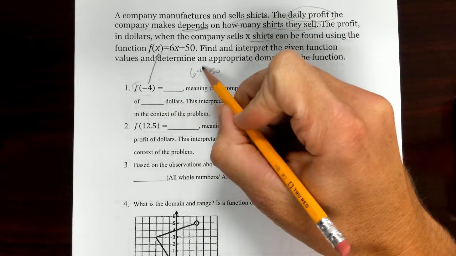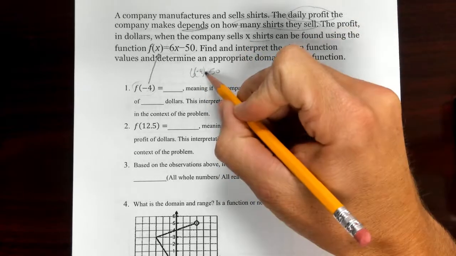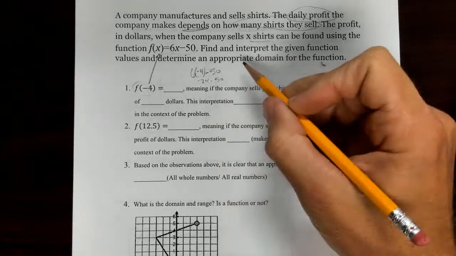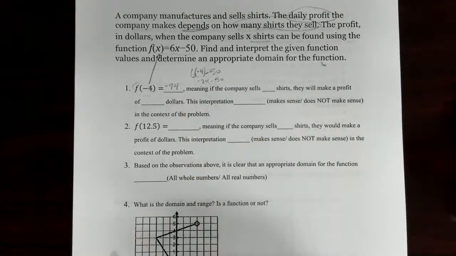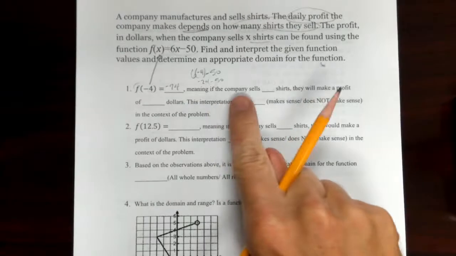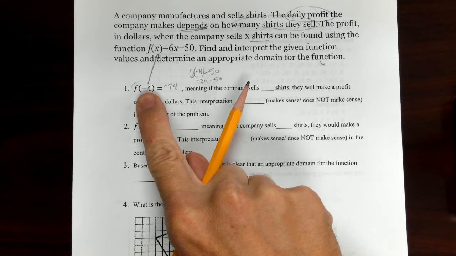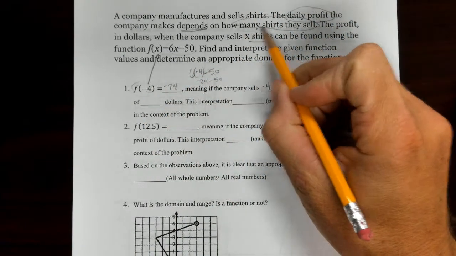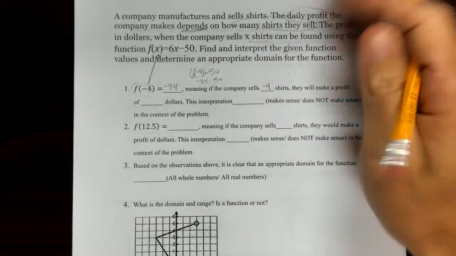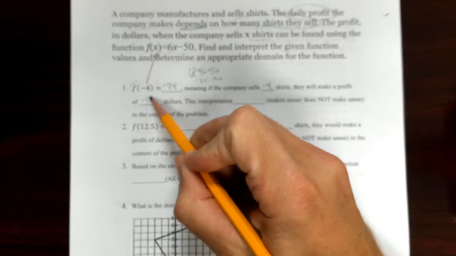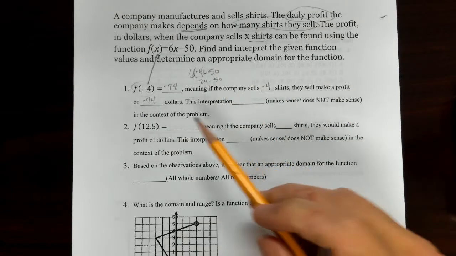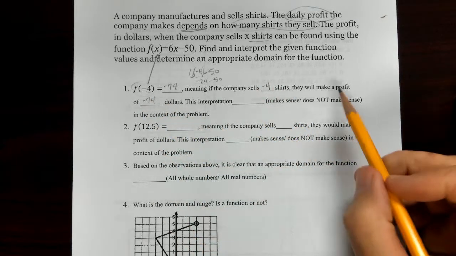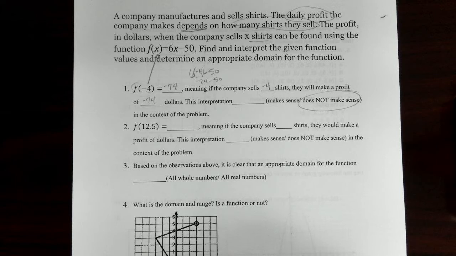So 6 times negative 4 minus 50. 6 times negative 4 is negative 24, and then minus 50, that's going to give you negative 74. So meaning if the company sells negative 4 shirts, because that's the x value, which is how many shirts they sell, the independent variable, they will make a profit of negative $74. So does that make sense? If they can sell negative 4 shirts, which is not possible, they're going to make a profit of negative $74. No, that does not make sense in the context of this problem.